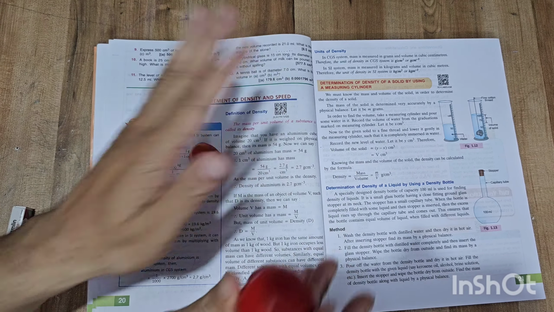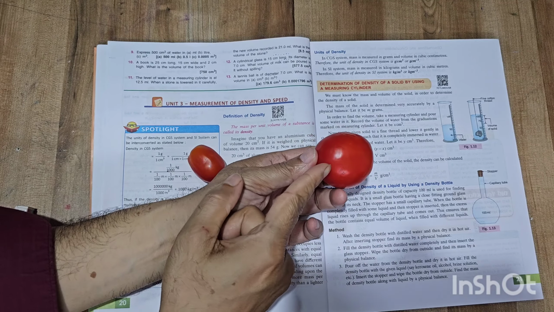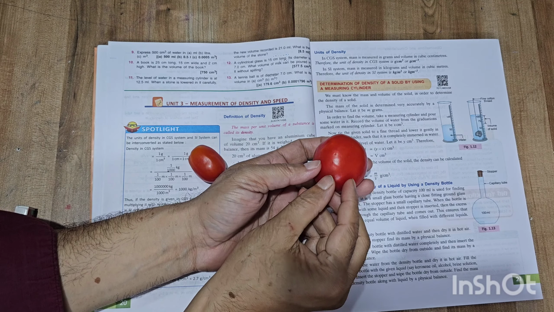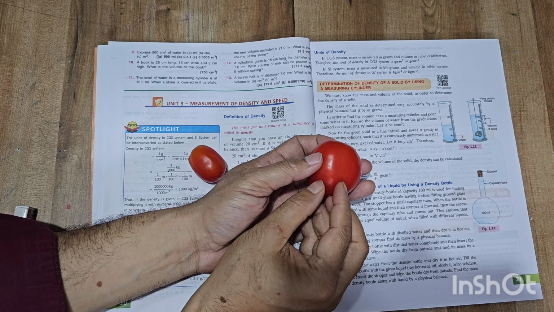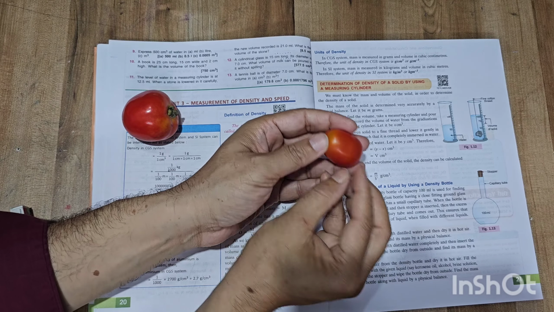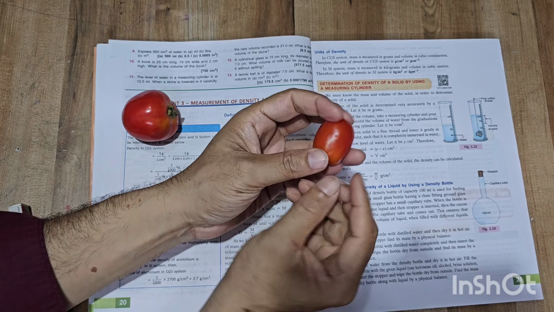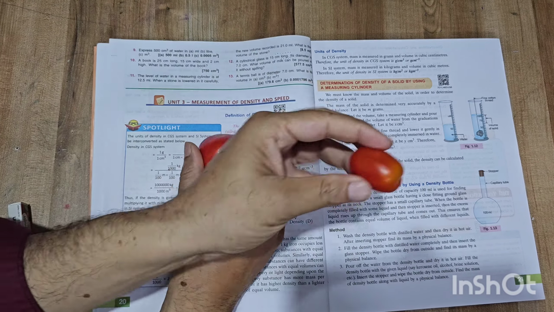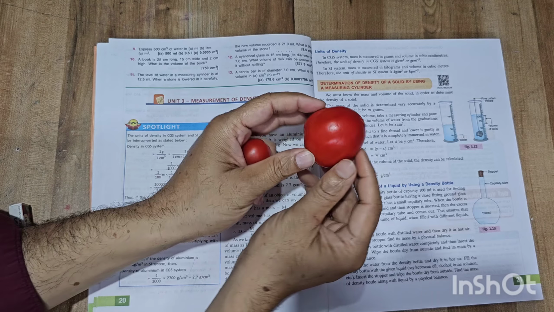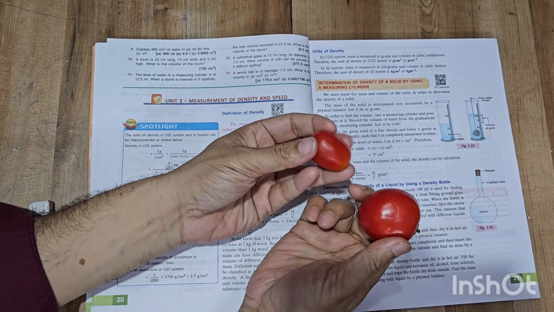Again I am telling you, look at what density actually expresses. If you take 1 centimeter cube of this tomato, and again 1 centimeter cube from this tomato, and measure the mass, you will get the same, because it is the same size. Here you take one dice, here also you take one dice, because the matter is the same. Here tomato, here also tomato.